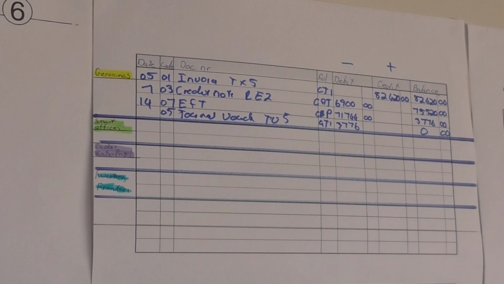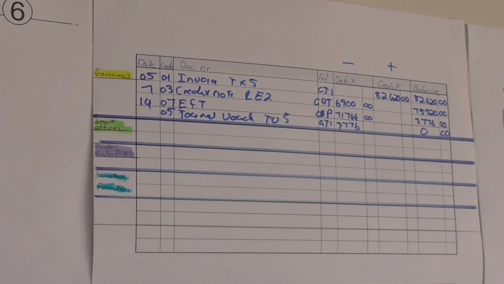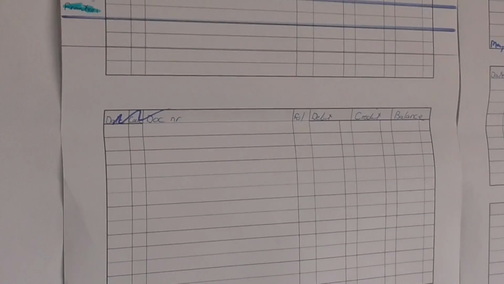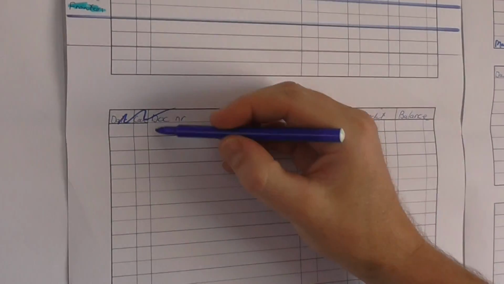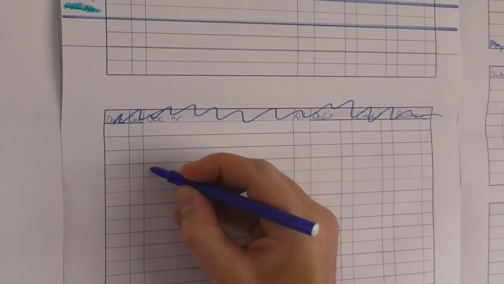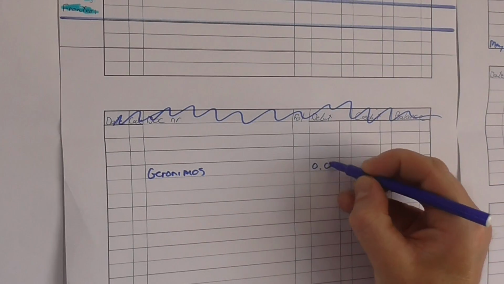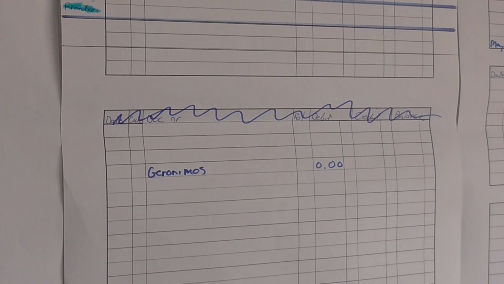So Geronimos, I'm going to create the creditors list here at the bottom. Let me just go there. Sorry, just want to move you down. Okay, now just forget what I wrote there. Okay, so let's just write Geronimos, and their balance was 0.00. Okay. Great. So now let's go do the next creditor quickly.